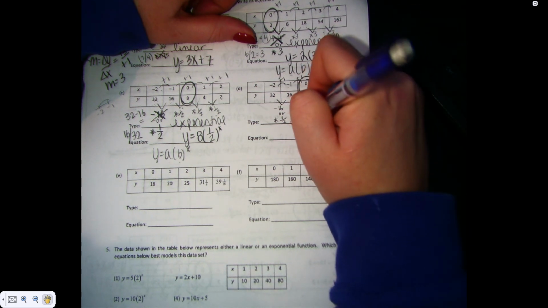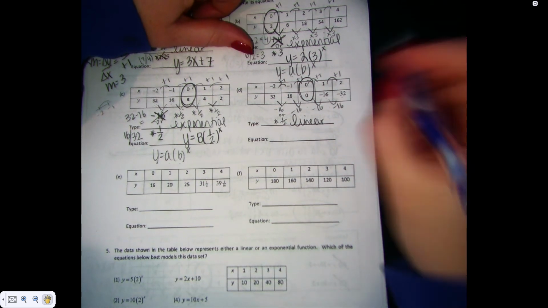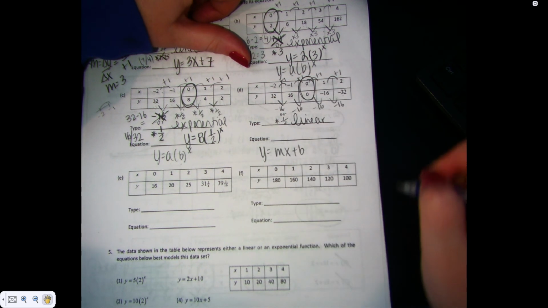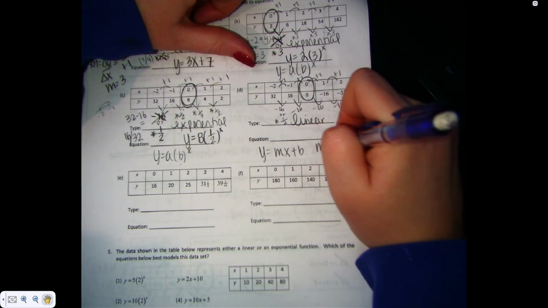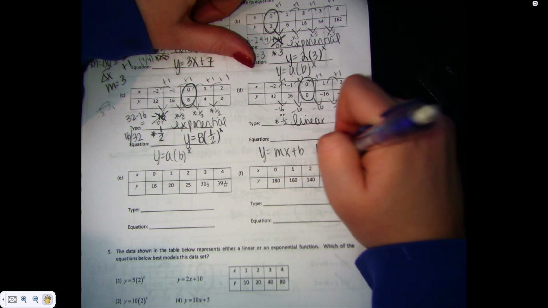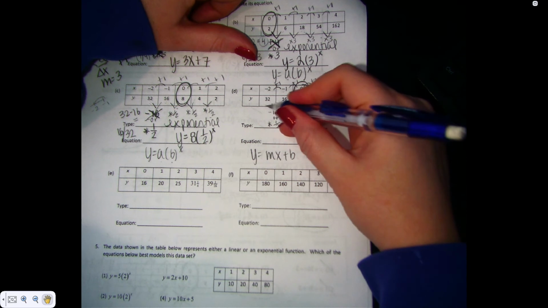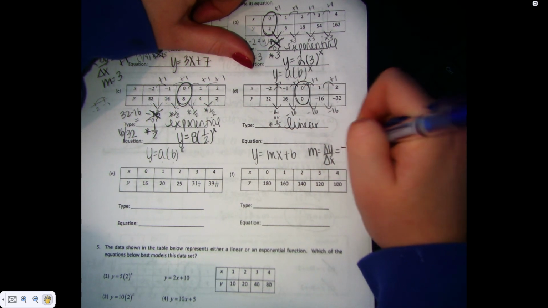That means I am linear. What is the equation of a linear line? Well, we are at y equals mx plus b. What is the slope? Slope is change in y over change in x. What is my change in y? We already figured that out. It's how y is changing, so -16.